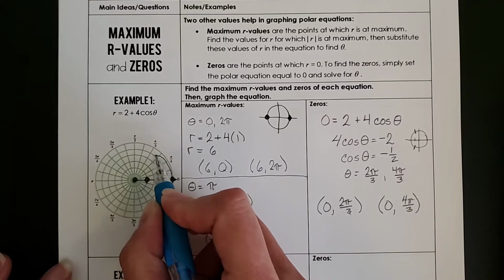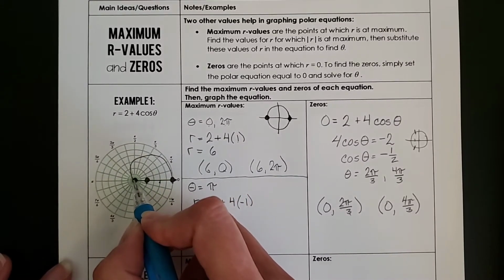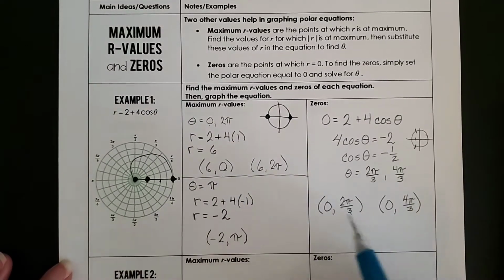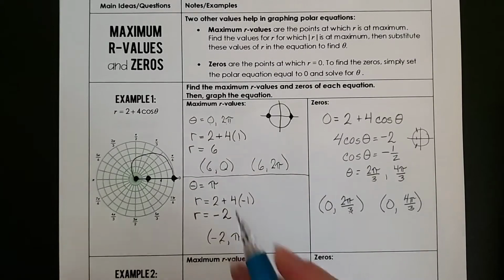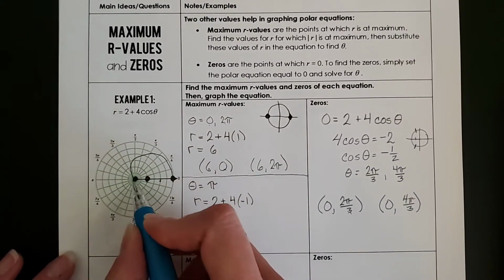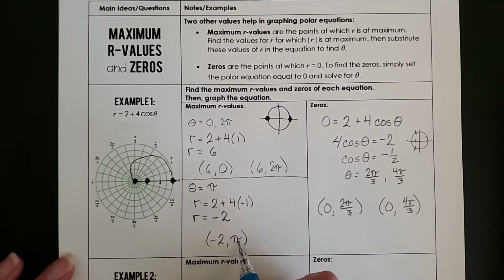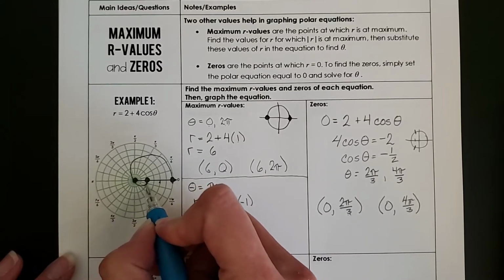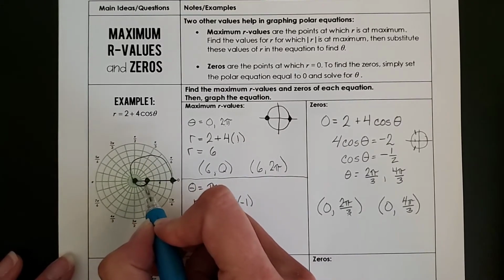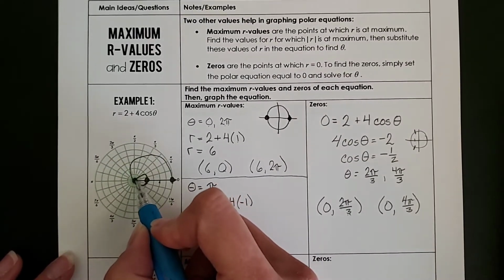So it looks something like that, back to 0. And then after 2 pi over 3 would be pi. At pi, we're at -2. All of these values here from 0 to pi have -r values, and so they're going backwards. So it goes backwards there, and it swirls through and back to 0.